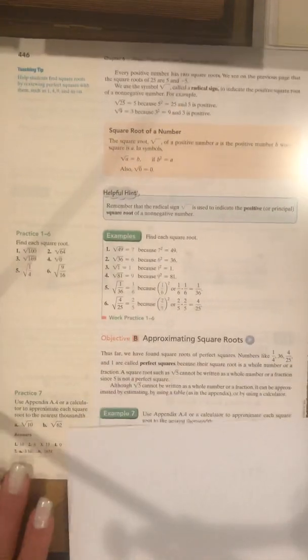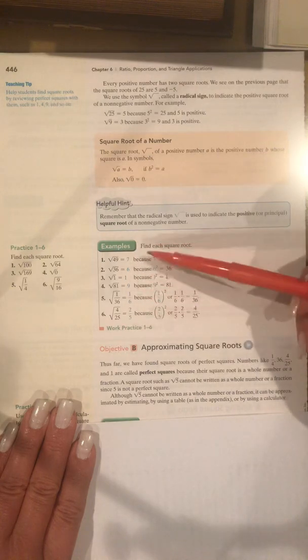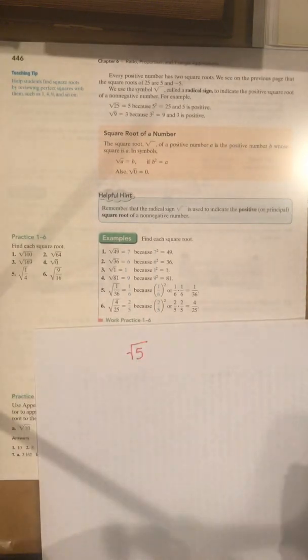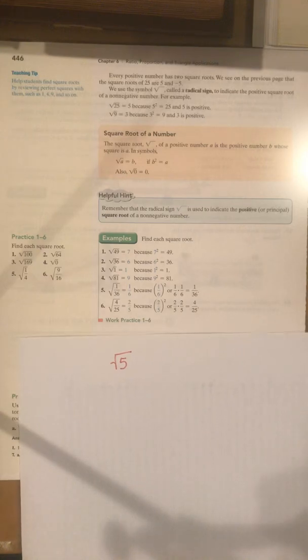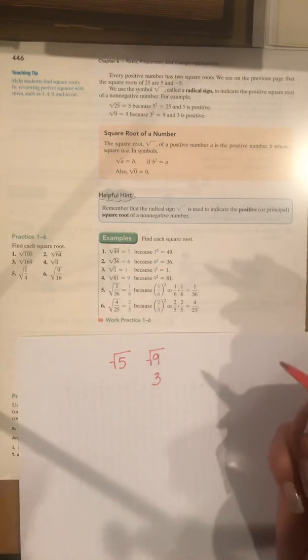Okay, so these are called perfect squares because their square root is a whole number. It's not going to be a decimal or a fraction. So if I asked you what's the square root of 5, you are going to get a decimal. You'd need a calculator and you hit square root 5. It's not going to be a perfect whole number. For instance, if I said square root of 9, that's 3. Square root of 5 is going to be a decimal.